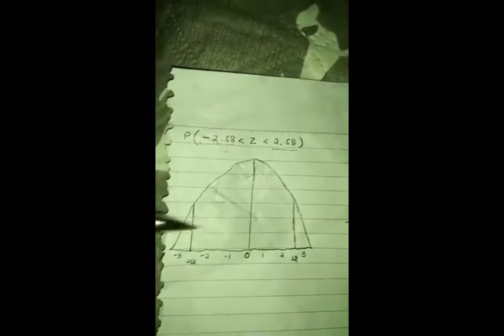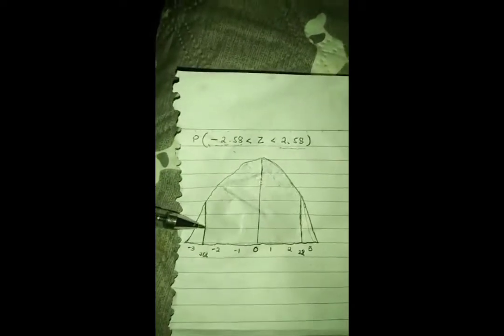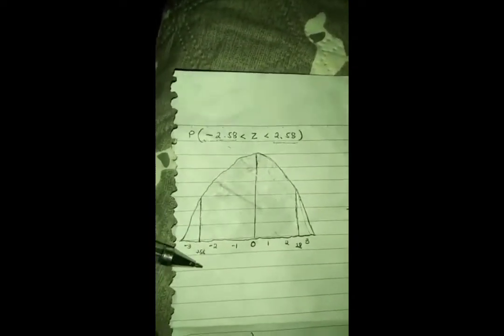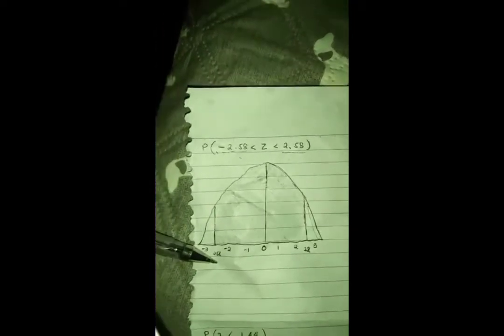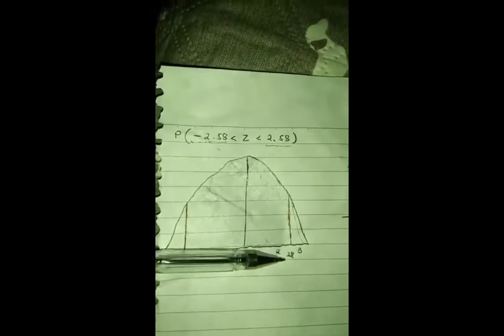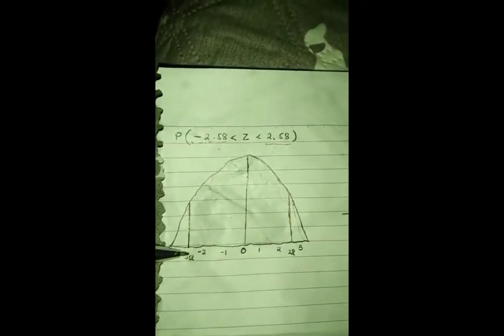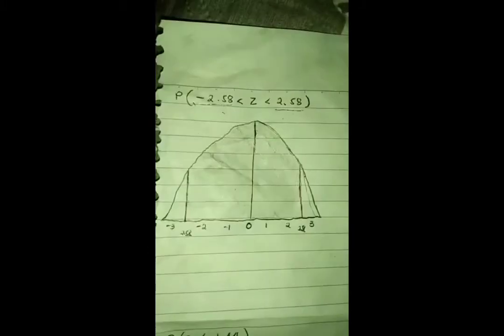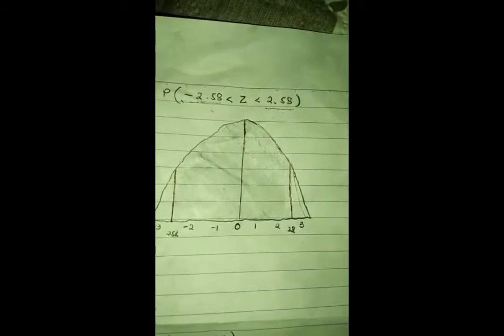Second, we will locate the 2.58. This line indicates the positive 2.58, and this line indicates the negative 2.58. The problem here is negative 2.58 less than the standard normal score, less than positive 2.58. Therefore, we will shade from the positive 2.58 to the negative 2.58, including the mean. Since the mean is included in the shaded region, the areas must be added.